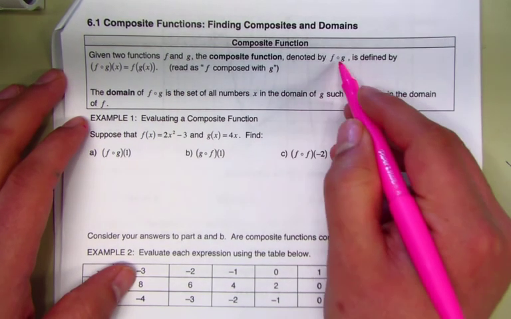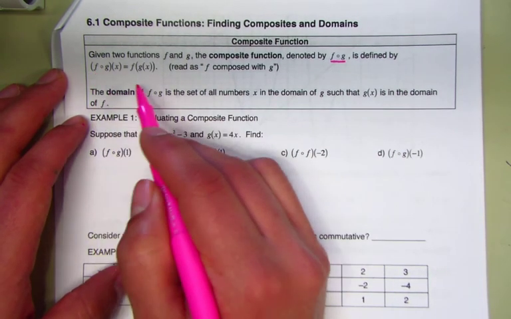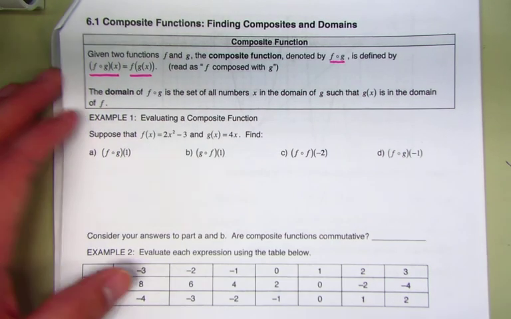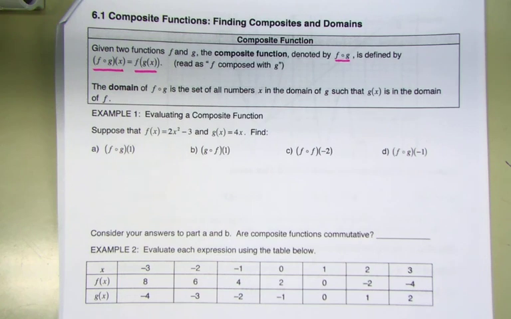But you guys remember seeing this notation, right? f of g of x is how you read it. This is one way to write it out. You could also just write it as f of g of x. This part right here is important.